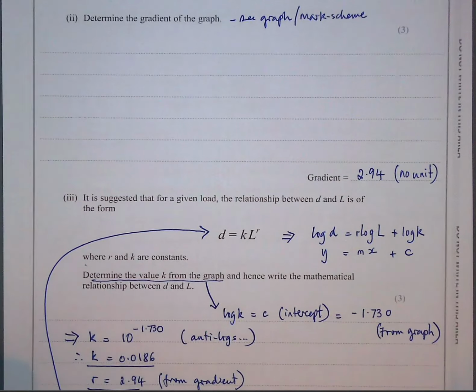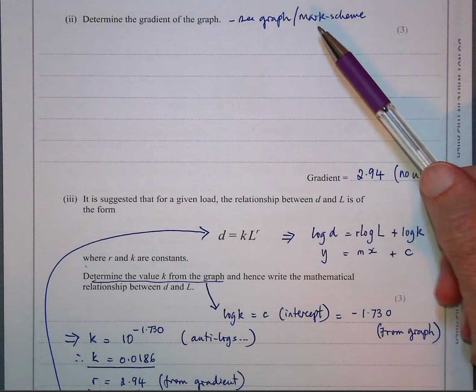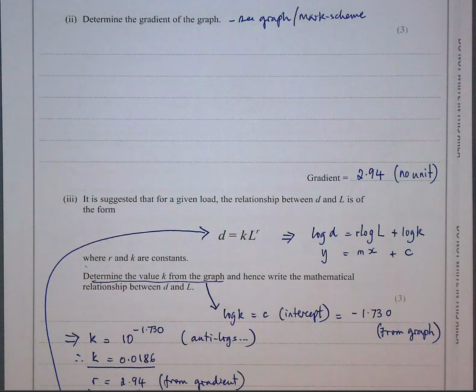So we've done the graph. This is the graph paper, so we don't need to look at that. I've just shown you the examiner's graph. They then say determine the gradient of the graph. So I've shown you my graph, the graph that I used, their graph. I did the gradient on it, and see the mark scheme.